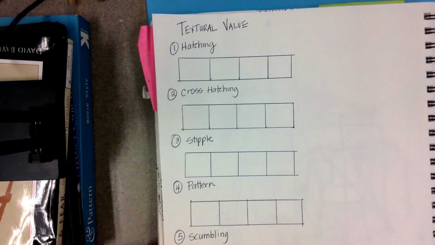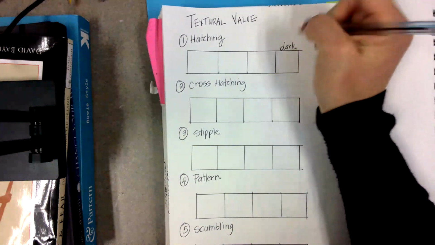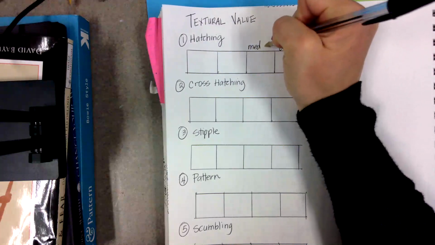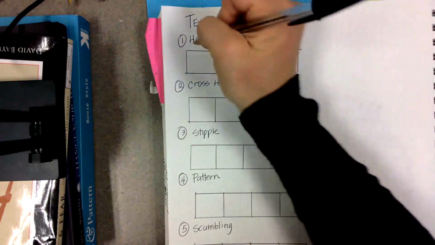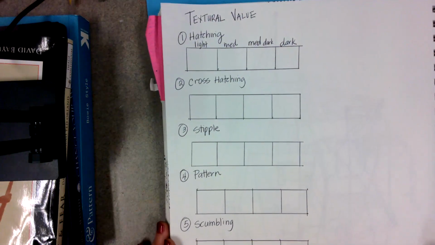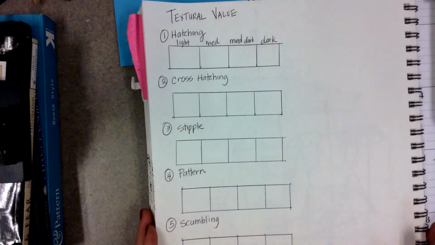All right, so for each one of these, I would set it up the same, that you have your dark value on one side, and then we're going to have a medium dark, medium, and then light. If you want to, label each box, you can. Really, it's not necessary. All right, so hatching.